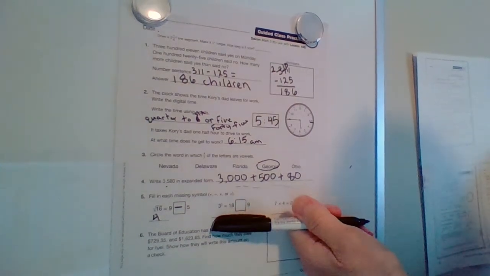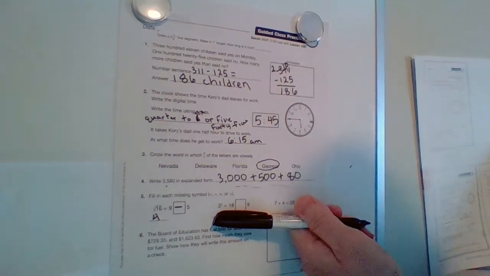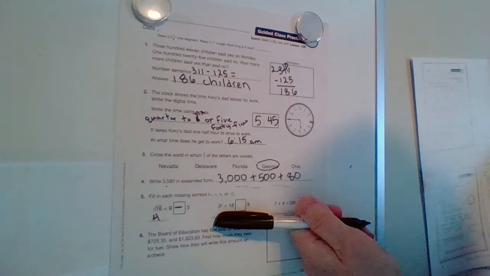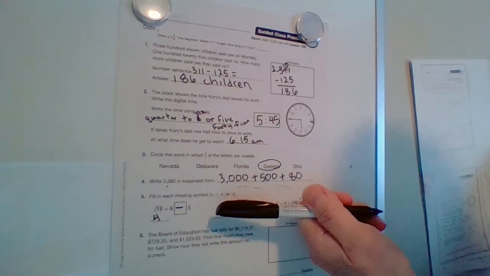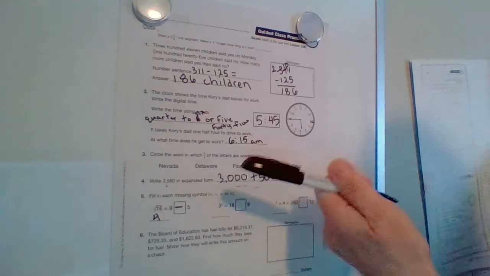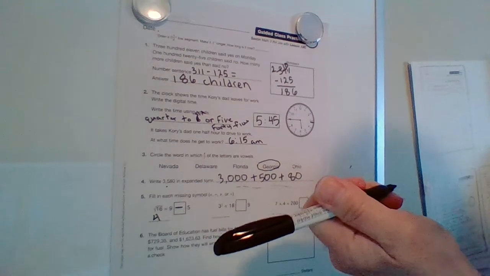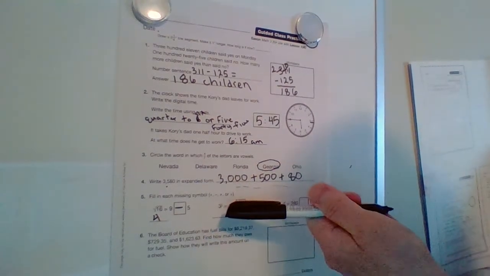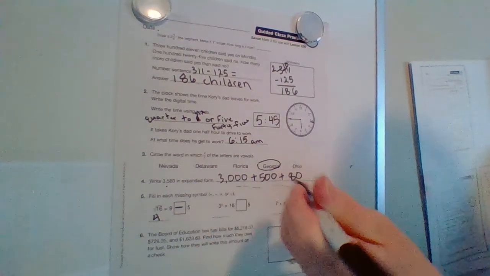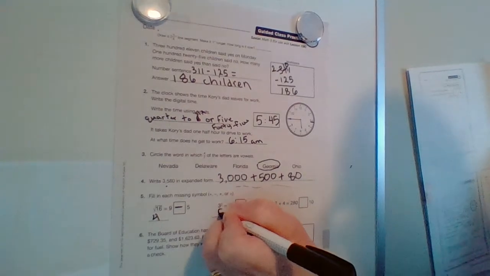All right, now here we have 3 with a little 2. That is not saying 3 times 2. Some of you guys still get that messed up. It's saying 3 squared. So it's 3 times 3, not 3 times 2. 3 times 3, and the answer is 9.